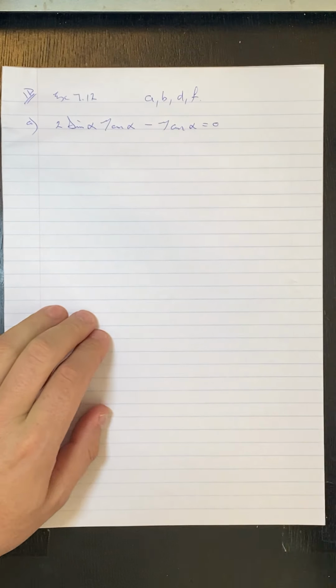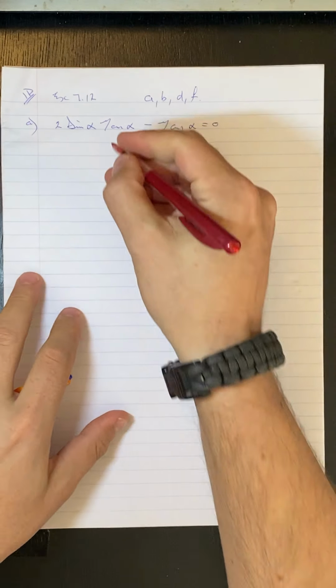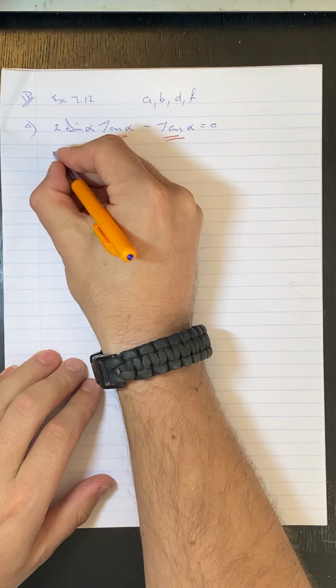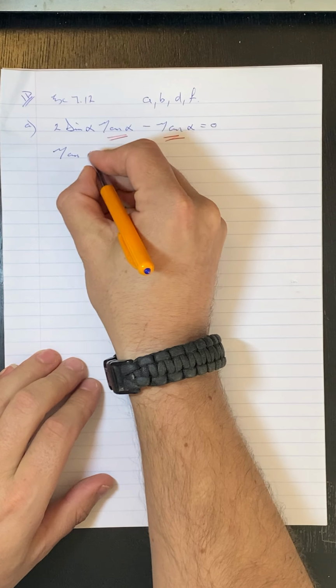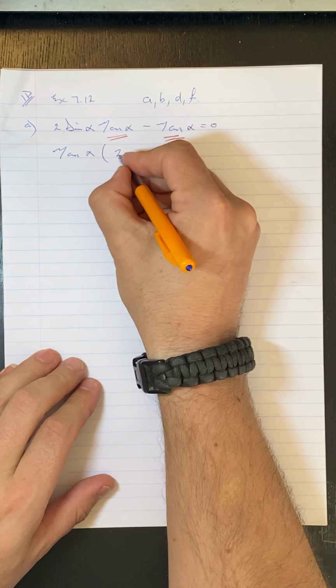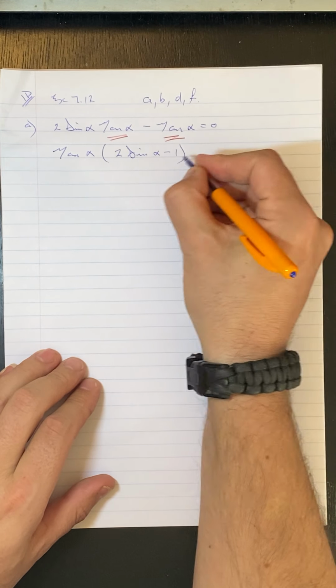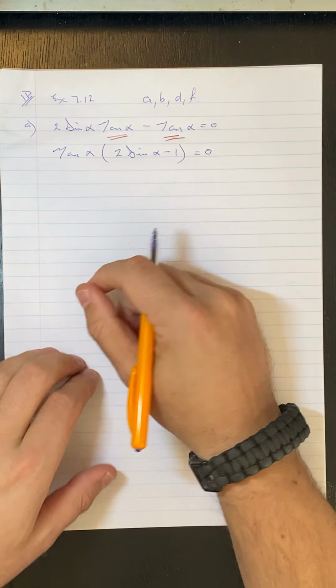What I'm going to do is take out a common factor. You can see over here, this tan alpha is common. If I take that out, I'm left with tan alpha into 2 sine alpha minus 1 equals 0.